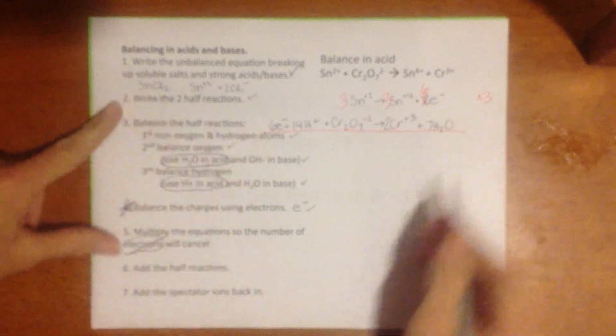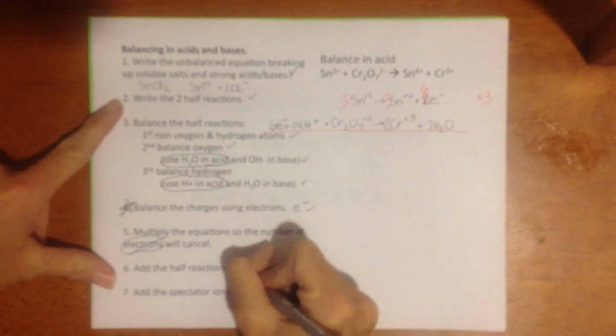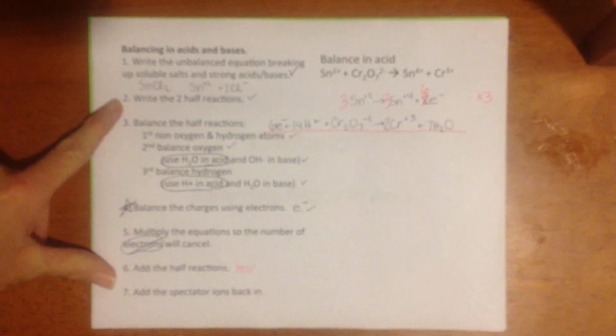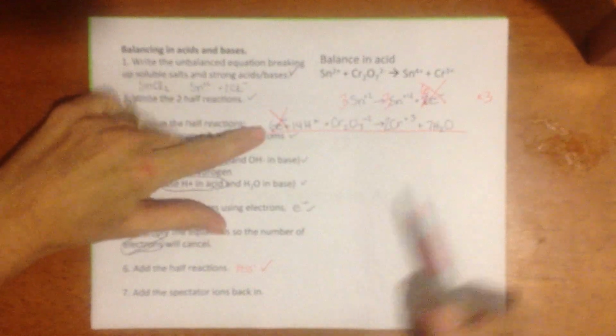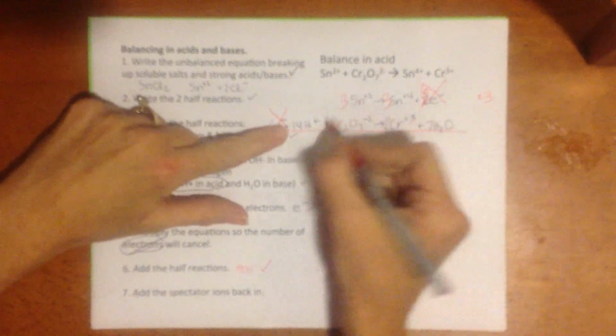Then I'm going to add the half reactions, kind of like Hess's law. Remember that? Kind of like that. So we're going to cross out our electrons, 6 on the reactant, 6 on the product will cancel. Then I'm going to just add my stuff up.